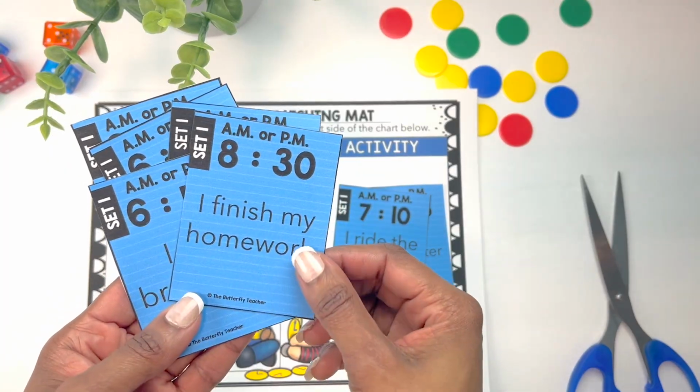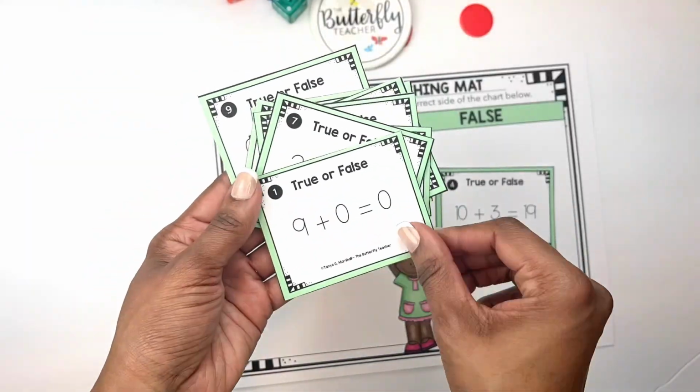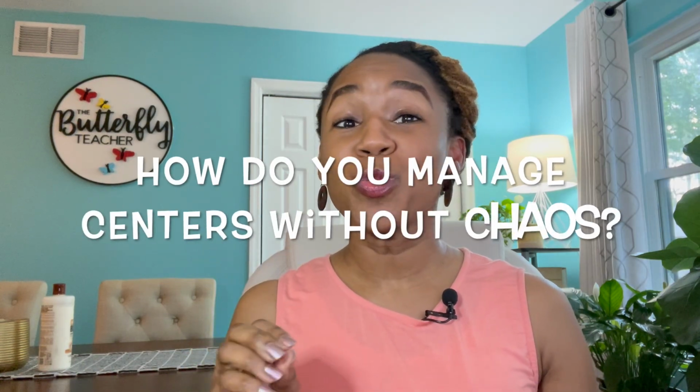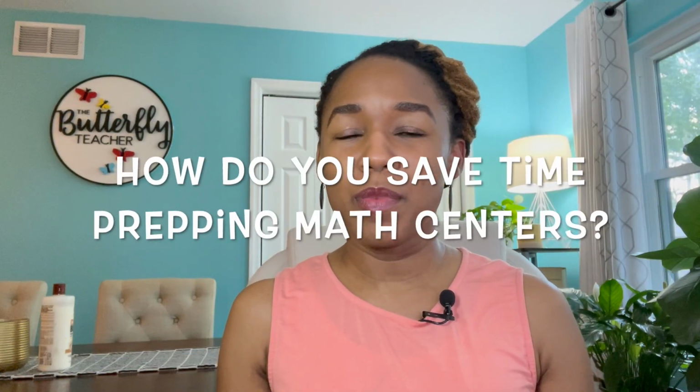Have you noticed so far a pattern with the type of math games that I'm introducing? So far we have matching games with a very similar layout and setup. That is on purpose. That is very intentional, and here's why. The two biggest questions I get all the time with centers. Number one, how do you run math centers without the chaos? And two, how do you save time prepping and organizing your math centers?